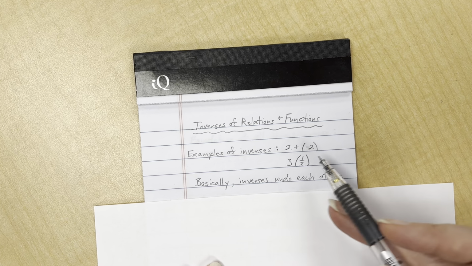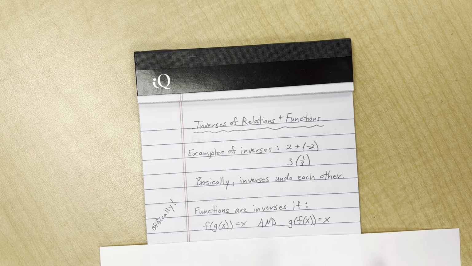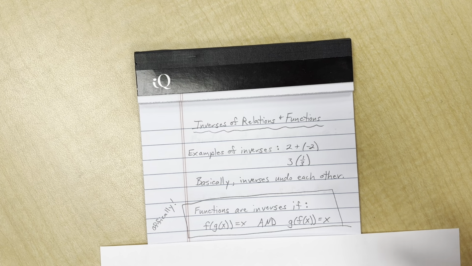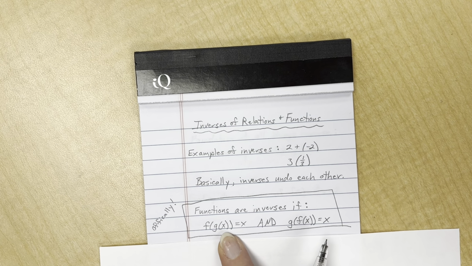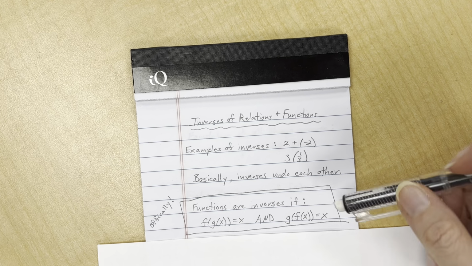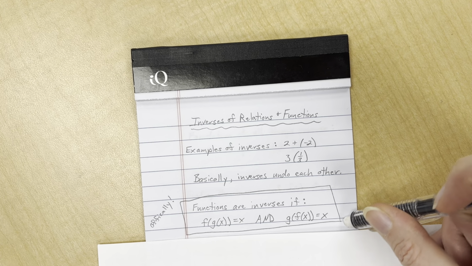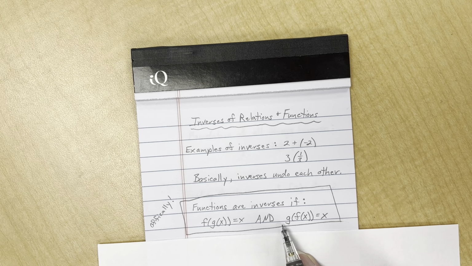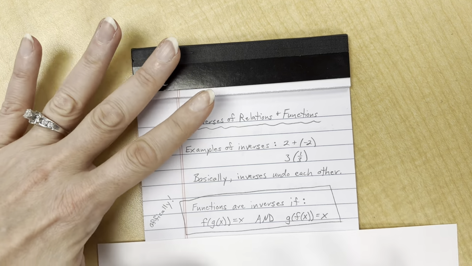All right, now, official news, ladies and gentlemen. Officially, this is our statement right here. Functions are inverses if f of g of x equals x and g of f of x equals x. What does that mean? Those are called compositions. What this means is I'm going to take function g and plug it into function f. And then I'm going to take function f and plug it into function g, and I'm going to see if they will undo each other, which would leave me with x and only x, because everything else would be undone.